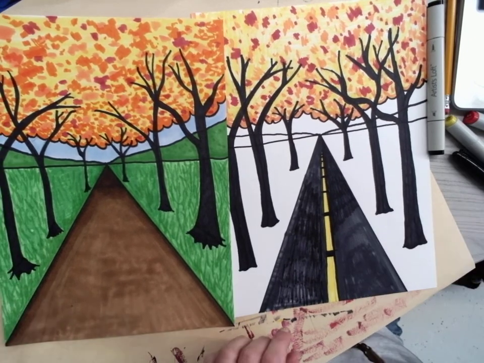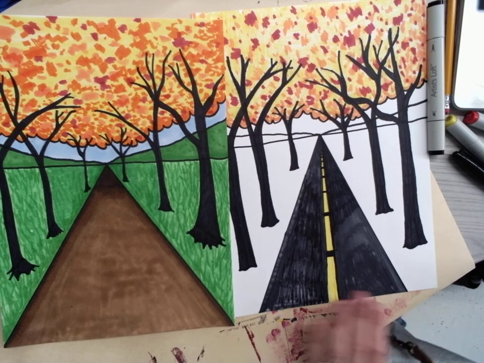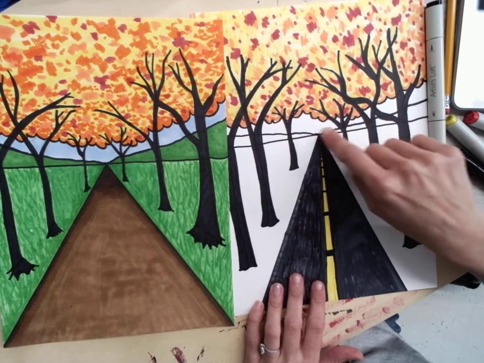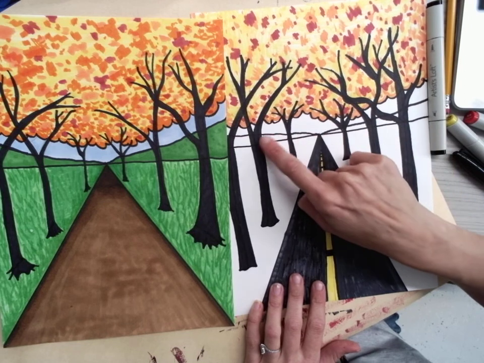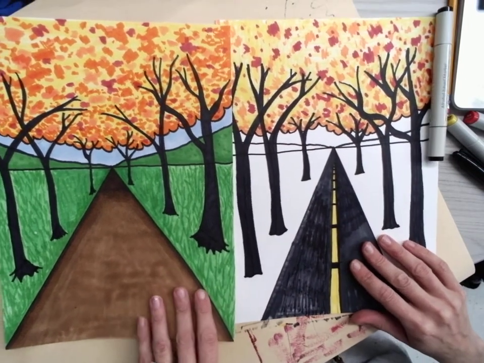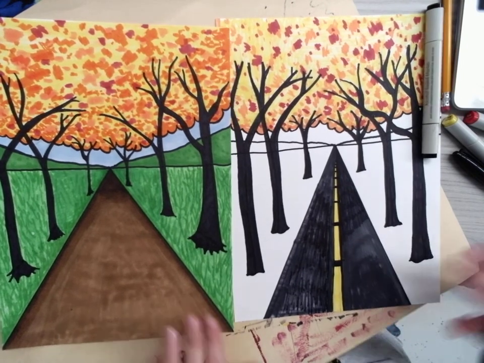So you can do your sky however you want, whatever color you want. So this part you would color blue or whatever you want your sky, and then color your hills and the grass, and then you are done. When you're all the way done, make sure you post a picture in Seesaw.